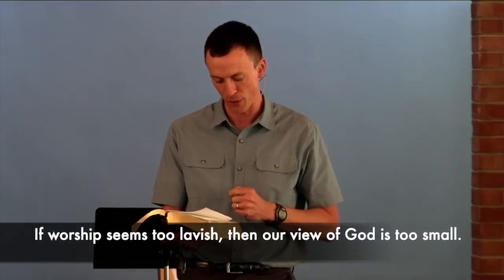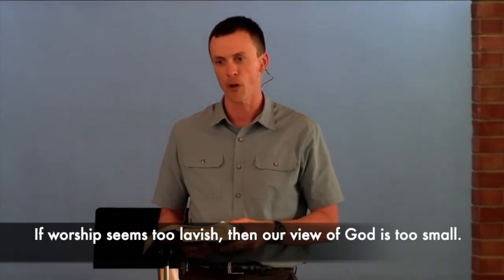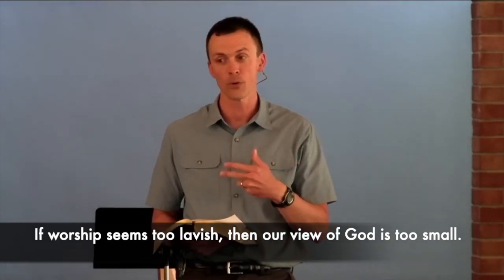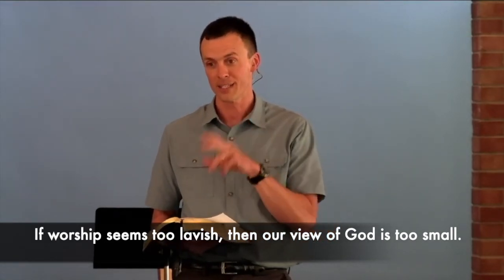And the second point about it being good: if a gift seems too lavish in our view, then our view of God is too small. If an act of worship seems too lavish, then our view of God is too small. The disciples should have understood who Jesus was, and lavishing this kind of gift on him was totally appropriate. But they seem to have missed that. They seem to have too low a view of Jesus to understand that this was a good deed.